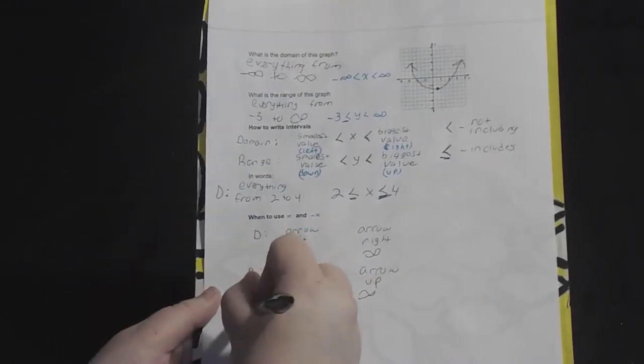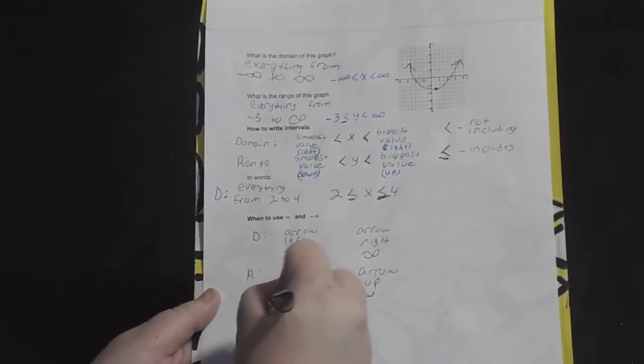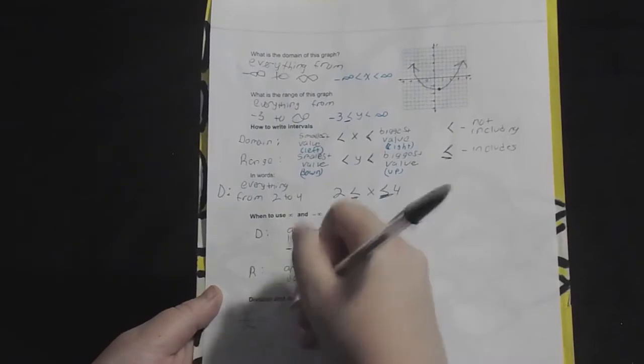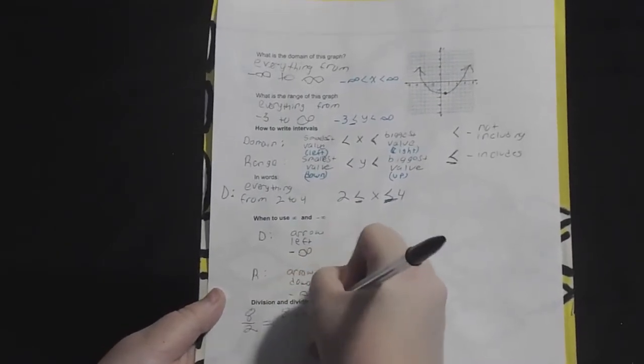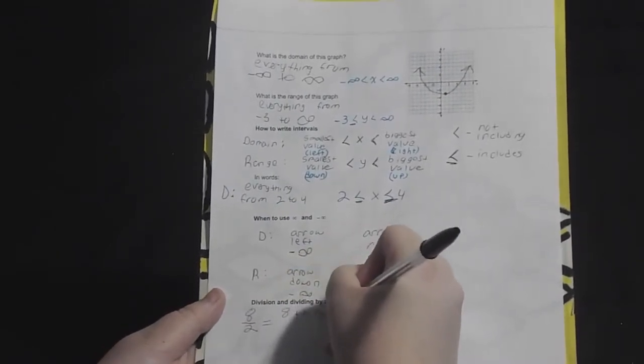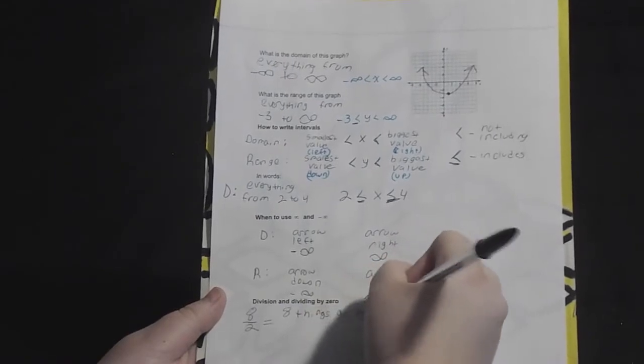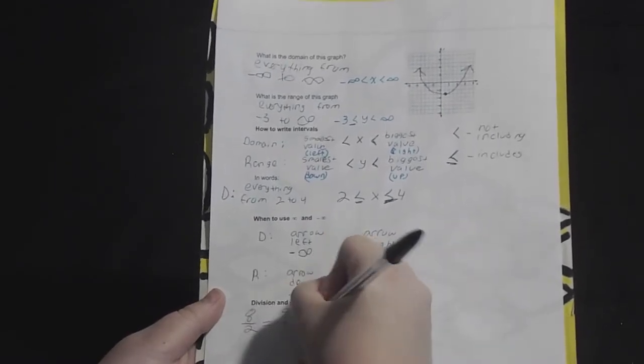So quickly, there's one more note to make because this comes up in the worksheet. Division and dividing by 0. So if you don't remember, something like 8 divided by 2 means that I have 8 things going into 2 buckets.